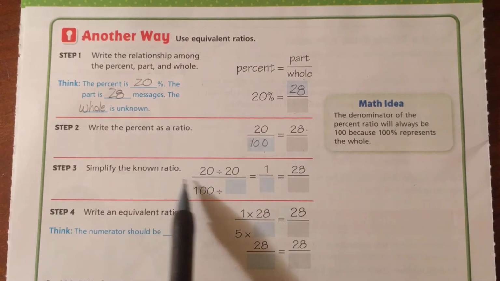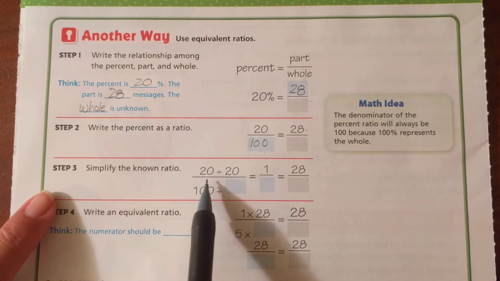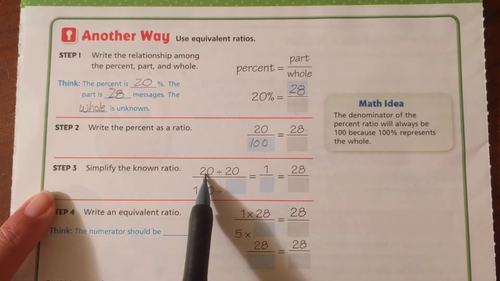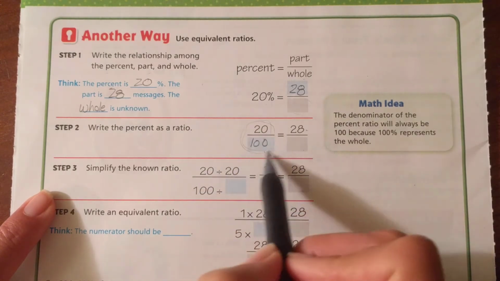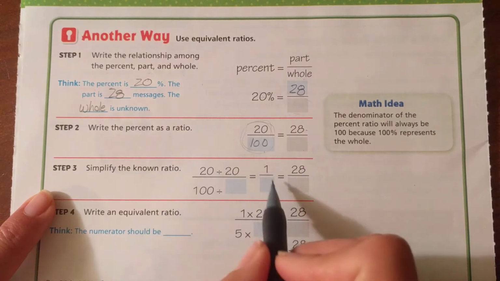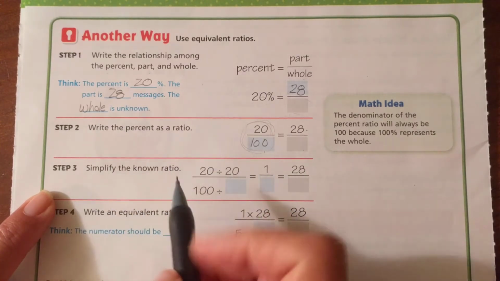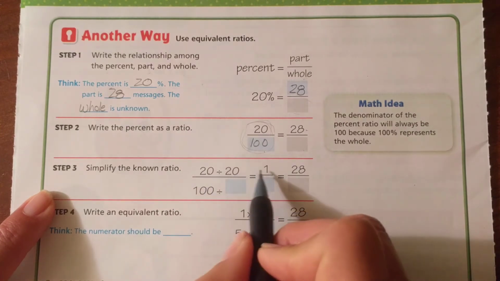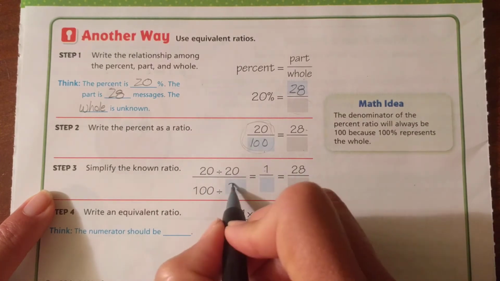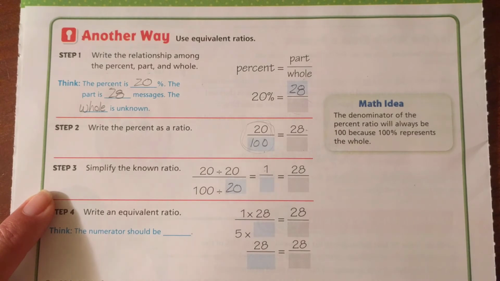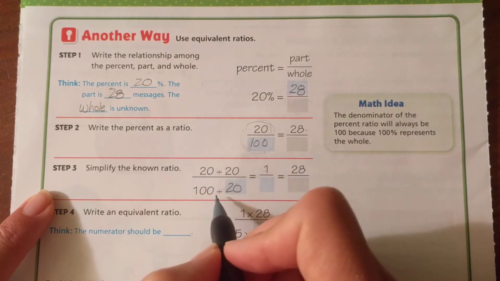So now we're going to simplify the known ratio. You take the ratio where you have both numbers and simplify it down to a unit rate. So 20 divided by 20 is 1, and whatever I do to the top, I have to do to the bottom.